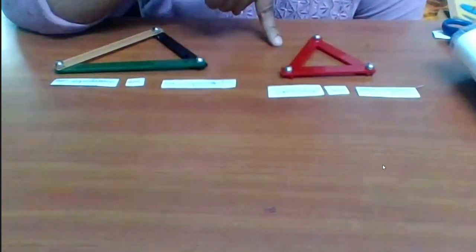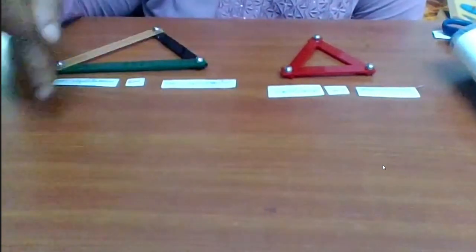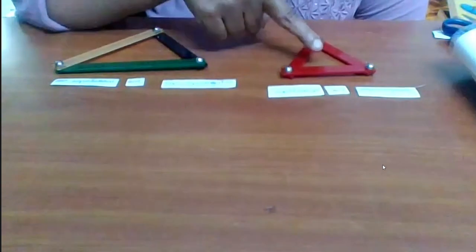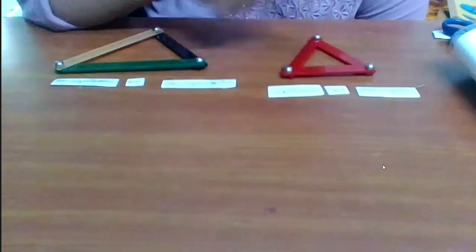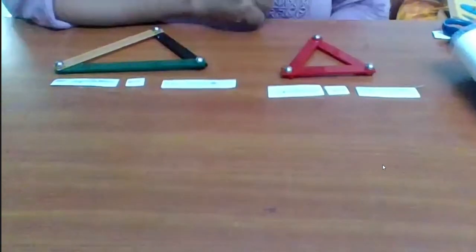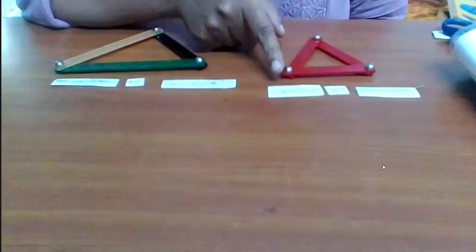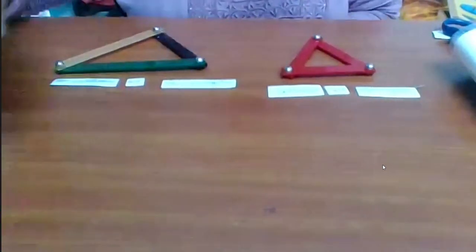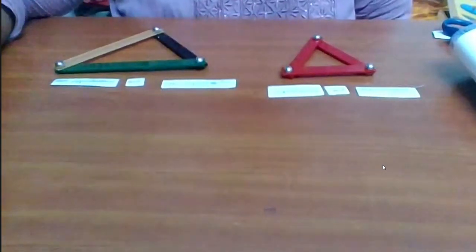Look at the sides and say, is it equilateral or non-equilateral? Equilateral. And equiangular. So we can say this is an equilateral and equiangular triangle. That's all. As we have given the regular and irregular polygons, here we have given equilateral and equiangular.